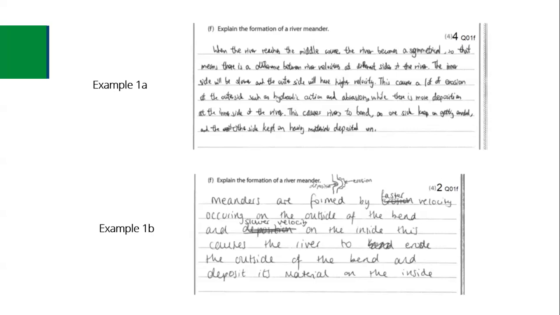In the first example, you can see there is an identification of the stages of the development of the landform. It adheres to river velocities in different areas of the river and the impacts of erosion, including processes and deposition. In the second example, there are points about the different velocities on the inside and outside of the bend, and the candidate gains marks for erosion on the outside of the bend and deposition on the inside. It doesn't get the marks for telling us the type of erosion that's going on. Okay.